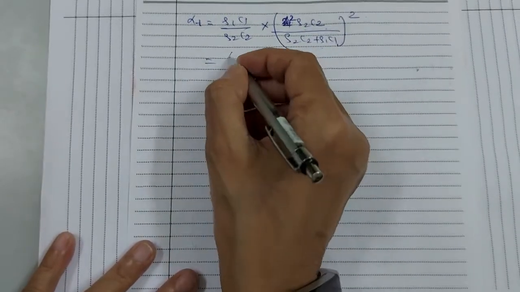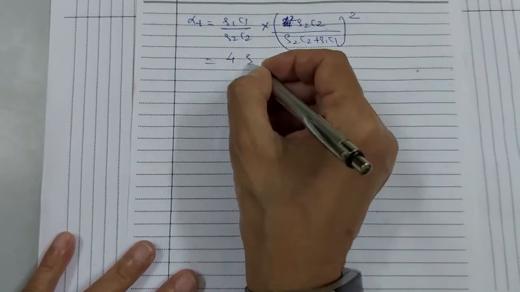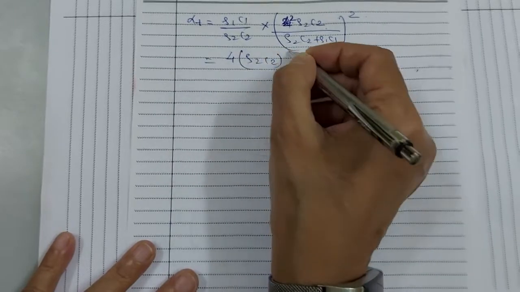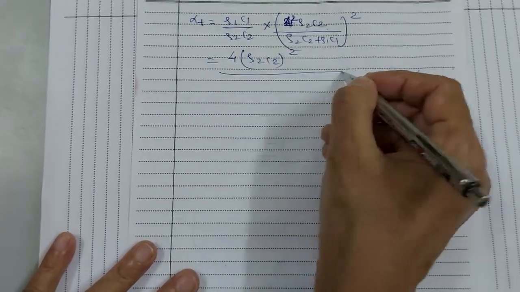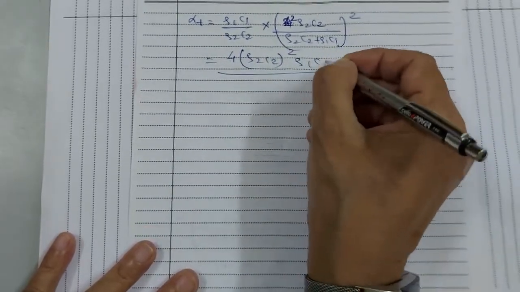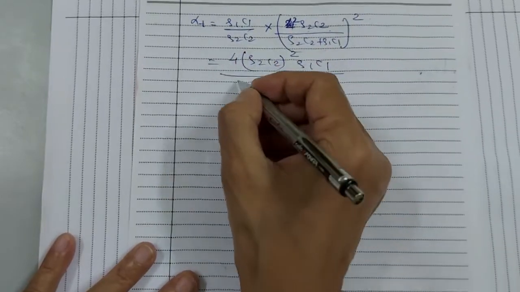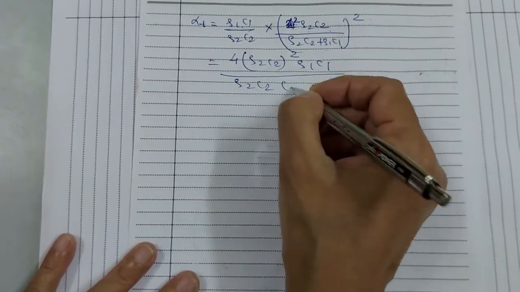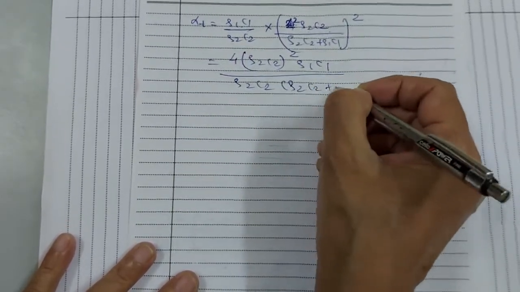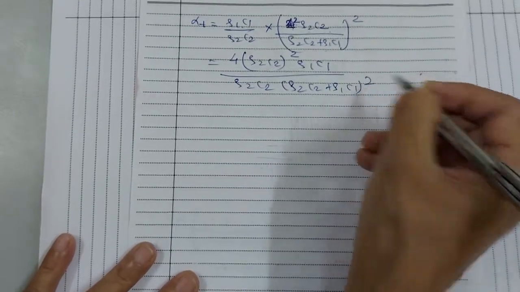2 square will be 4, correct? Rho 2 C2 square multiplied by rho 1 C1, divided by rho 2 C2 into rho 2 C2 plus rho 1 C1 bracket square.